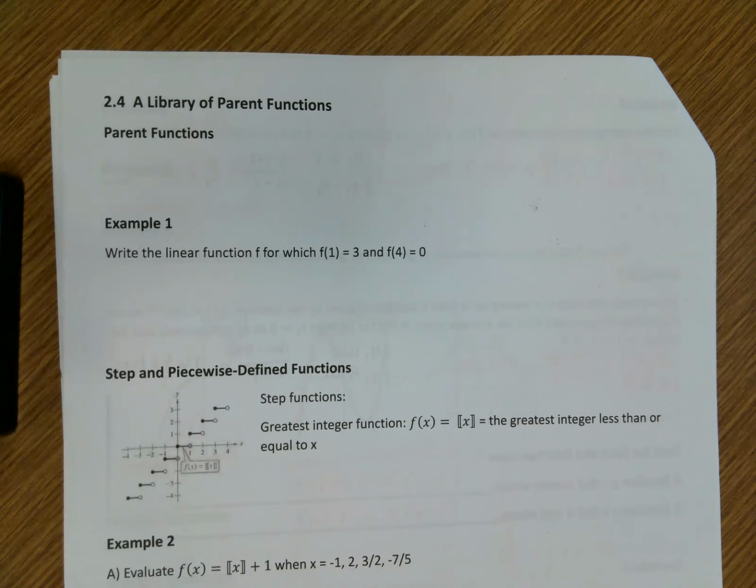2.4, a library of parent functions. So what are parent functions? These are all functions, and if you look at the beginning of 2.5, these are all parent functions, things that we've already started with, like before we have any transformations, when that's just an x and a y and some sort of math.